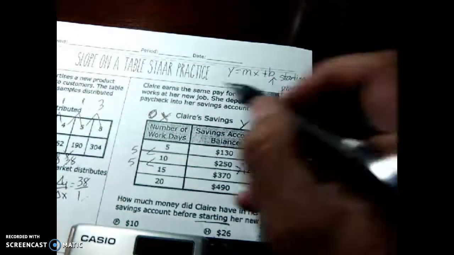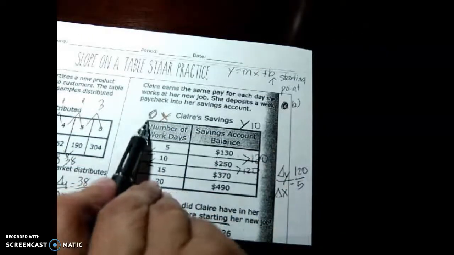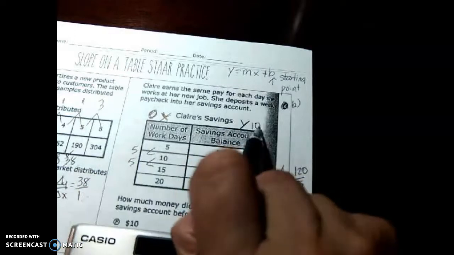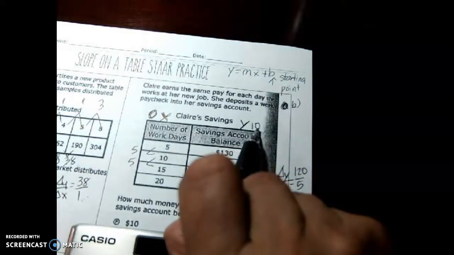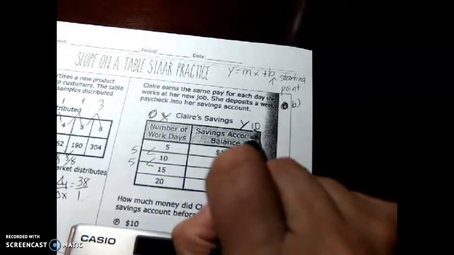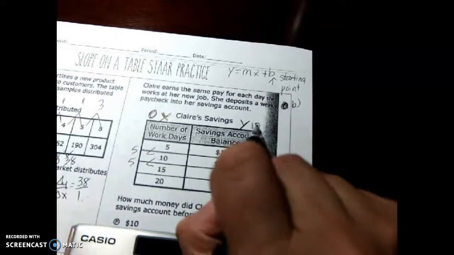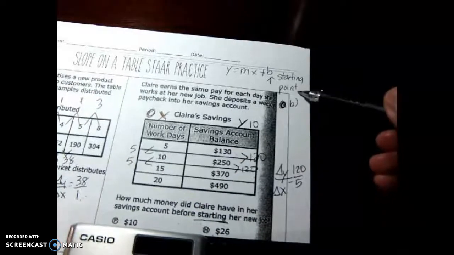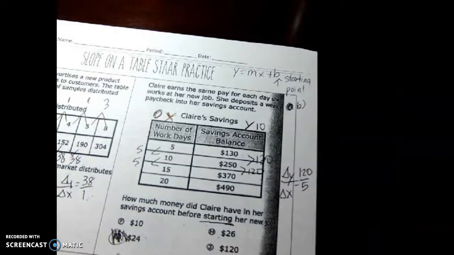So, once again, when x is 0, the y value is the y-intercept. That is a rule, that is a trick. When x is 0, this is the y-intercept. All right, and the y-intercept is the starting point in the equation. So how much did she start with? $10.